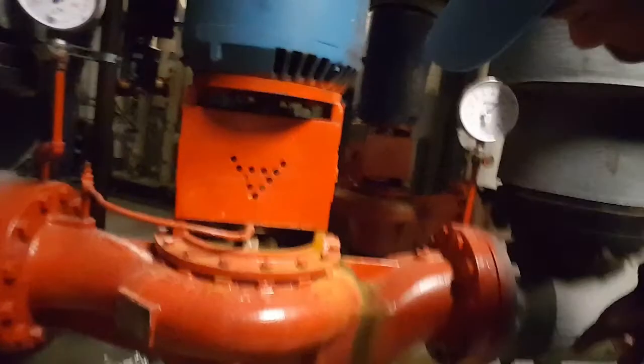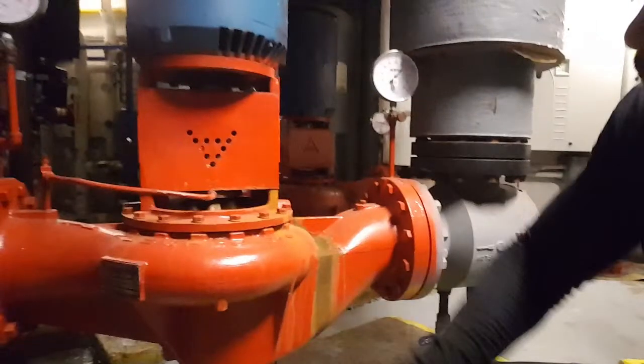Here's another one, direction of flow. You can also look at the gauges.